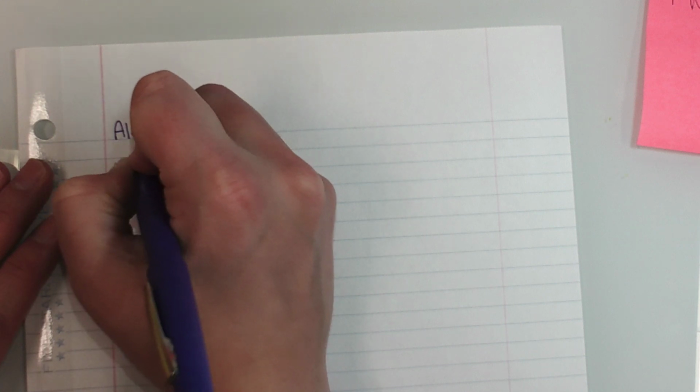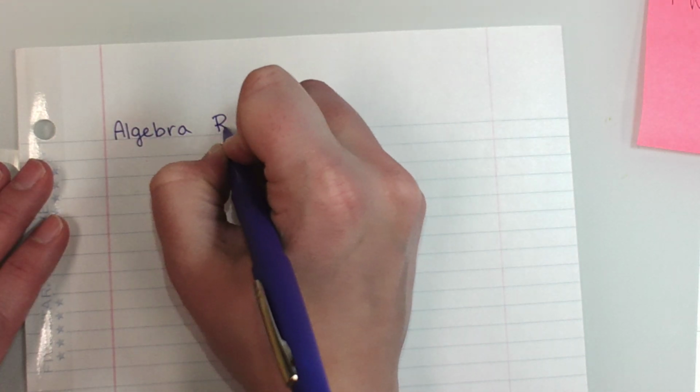Most of the time, we will not be taking notes in a notebook. I have a notes packet for you guys for geometry because we use so many pictures.